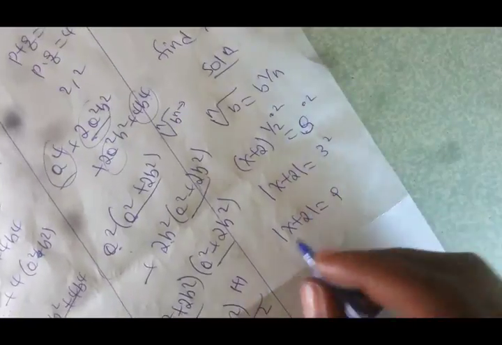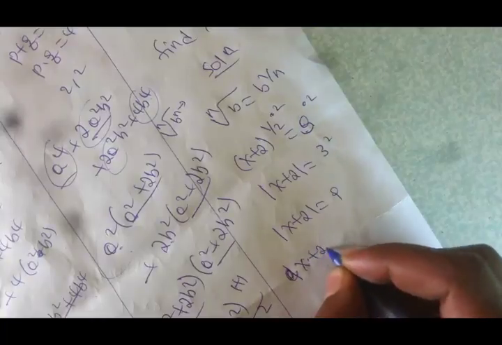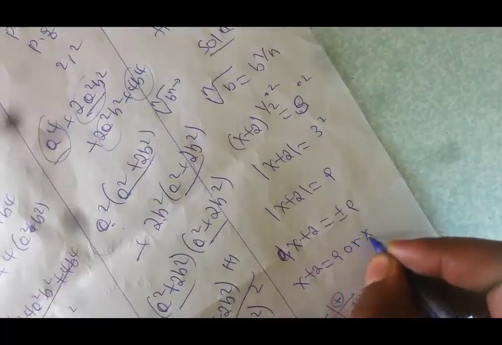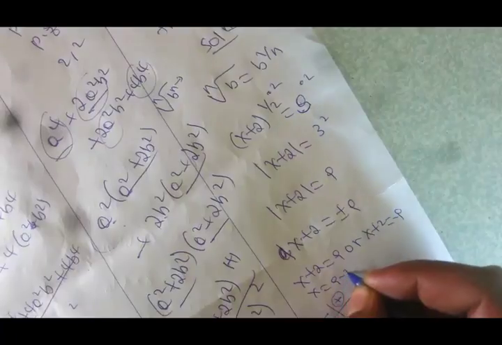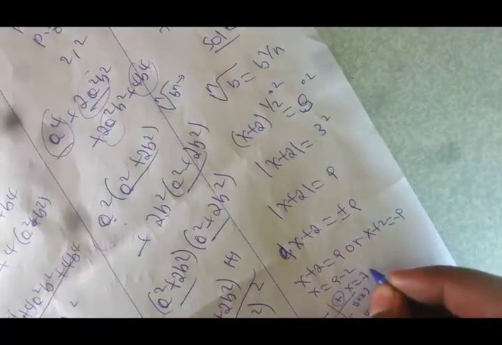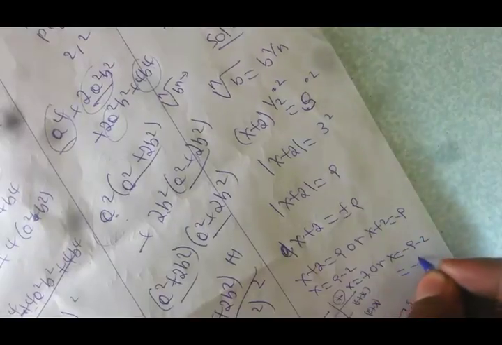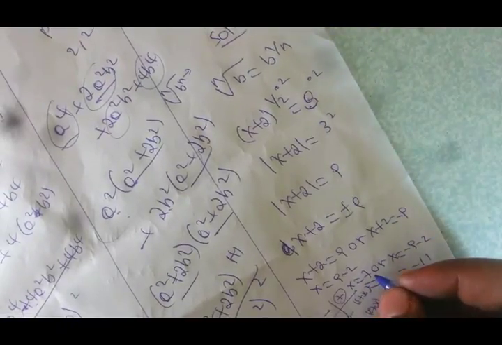The absolute value of x plus 2 is equal to plus or minus 9. First, x plus 2 is 9, or x plus 2 is equal to minus 9. Therefore, x is equal to 9 minus 2, x is equal to 7, or x will be minus 9 minus 2, this is equal to minus 11. So 7 or minus 11 will be the solution.